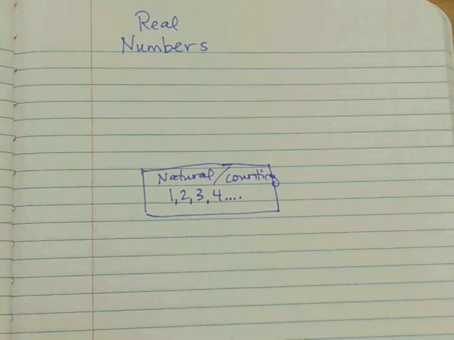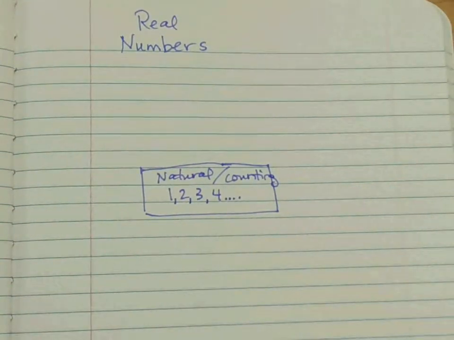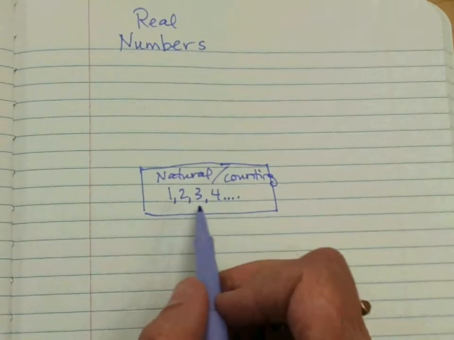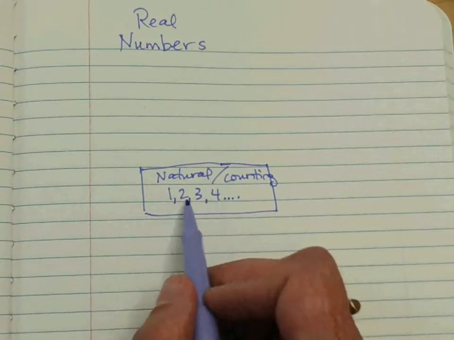Because if you were going to count up the people in the classroom, you wouldn't start with 0. No one counts from 0. You wouldn't say 1.5. So things that occur in nature are whole numbers. Well, actually, these are whole, but these are actually natural or counting numbers.